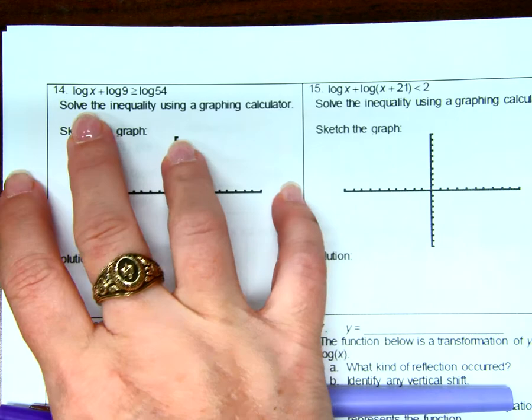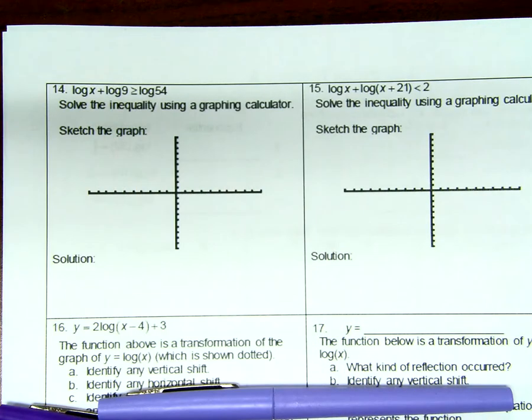Number 14 gives you log of x plus log of 9 is greater than or equal to log of 5. Now, there are several different things you can use to figure out that it wants you to graph this as the answer. What's the first way?